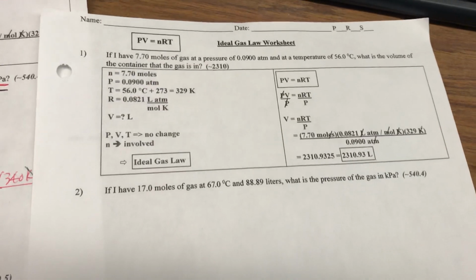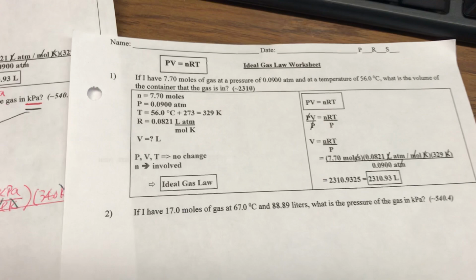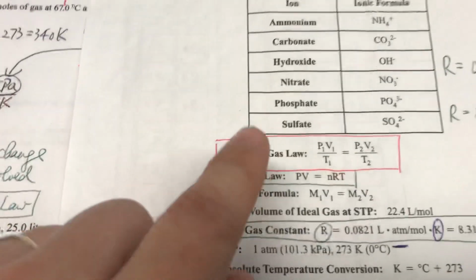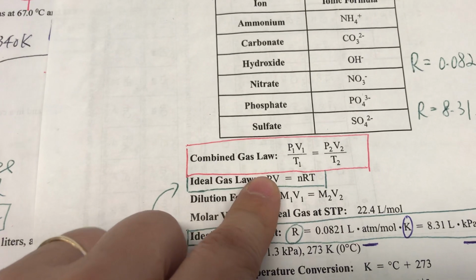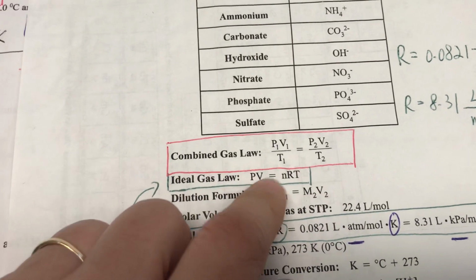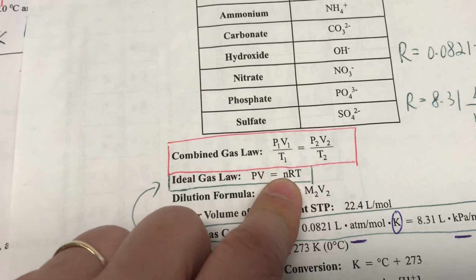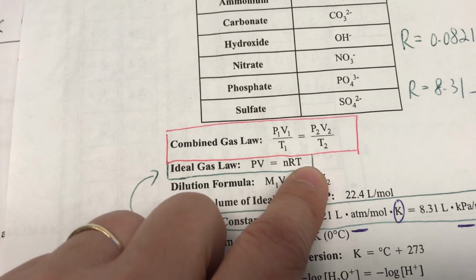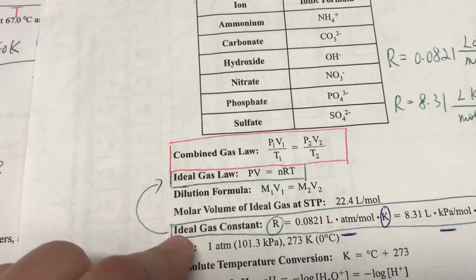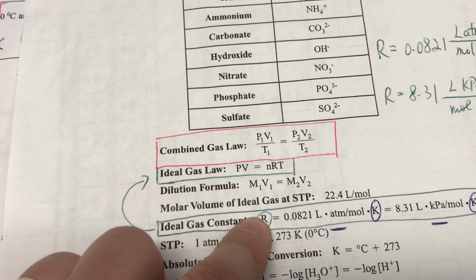In this video, I'm going to talk about the ideal gas law. The ideal gas law is actually on the periodic table, which is PV equals nRT. P is pressure, V is volume, n is moles of gas, and T is temperature in Kelvin. Then what about R? R stands for the ideal gas constant.